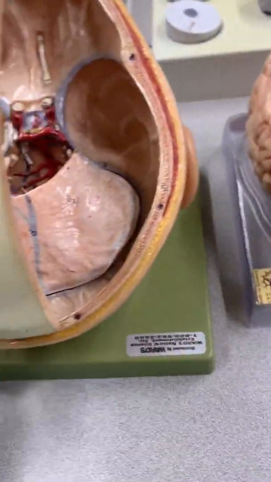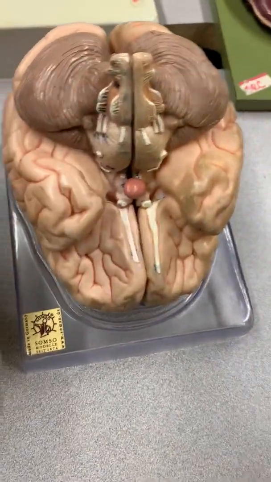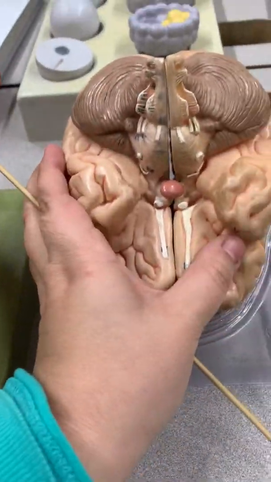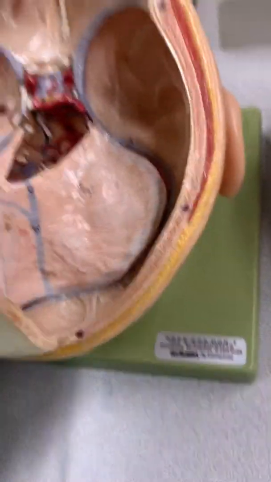All right, let's run through our brain anatomy. I promise it's not that bad. I'm gonna be using a couple of different models here. I have my colored brain, I call it my real brain, and then our head model.